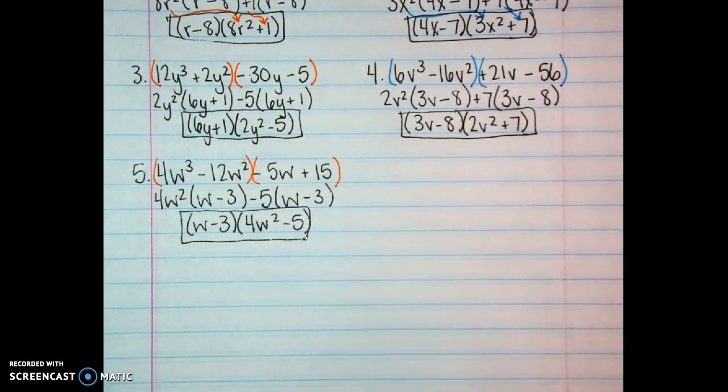So that is it for factoring by grouping. I hope this is easy-ish for you. Tomorrow we will be building on it and making it a little bit more difficult.